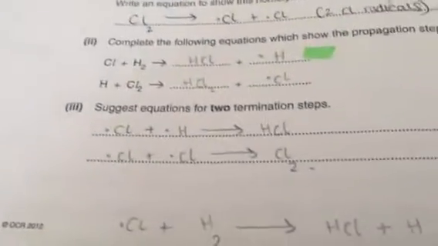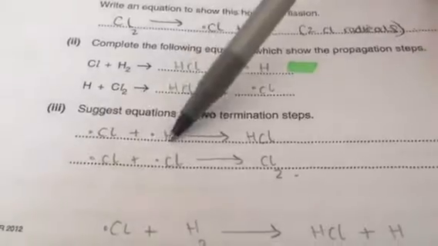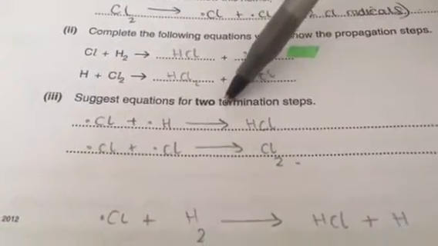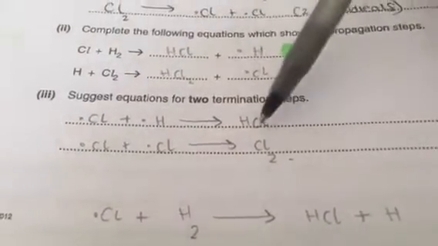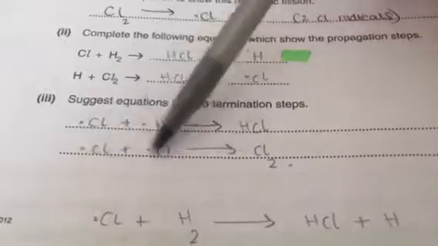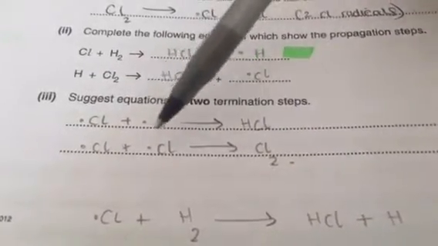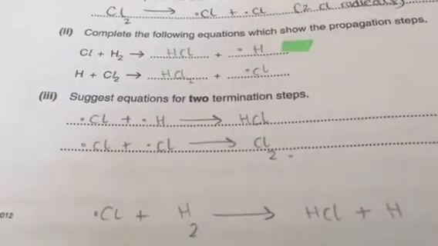The last one is for termination steps, and here we've got 2 termination steps. As long as you have 2 radicals on the left-hand side and no radicals on the right-hand side, then that is a termination step. So here we've taken a hydrogen and a chlorine radical, and we formed HCl. And here we've taken 2 chlorine radicals, and we've formed Cl2. Equally, we could take 2 hydrogen radicals, and we could form H2 as an alternative termination step.